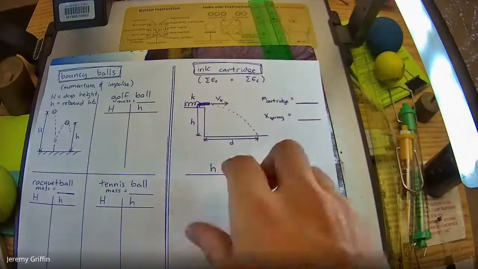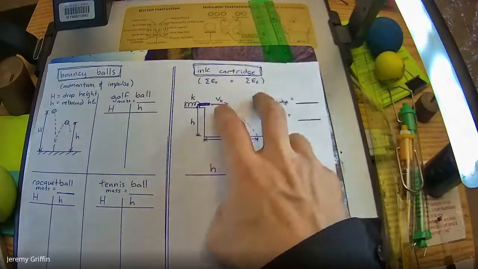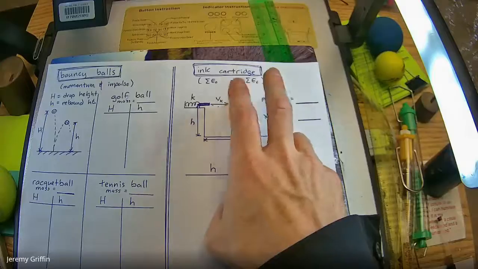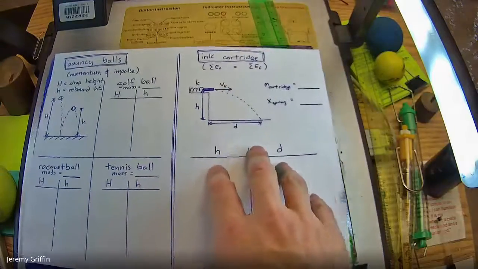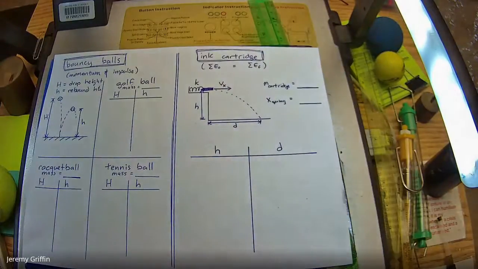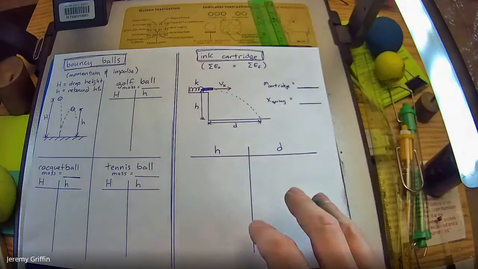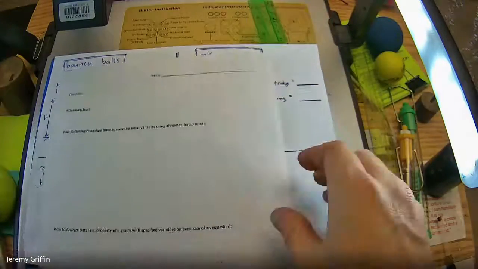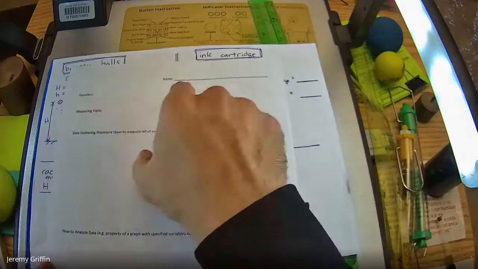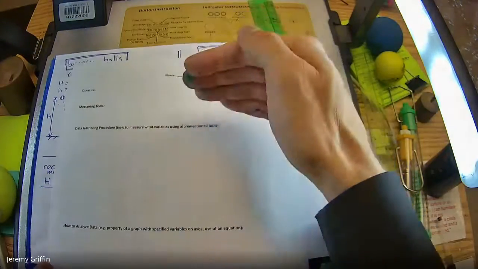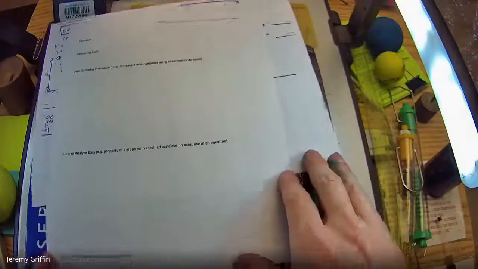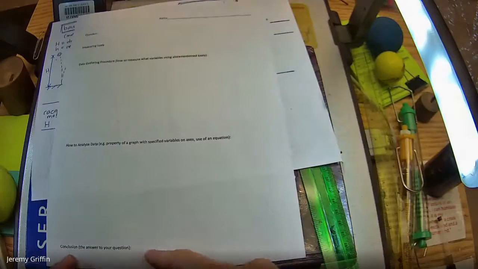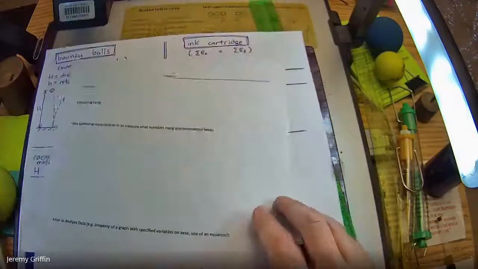For the ink cartridge, I can think of at least a couple of good questions, depending on which way you go. So pick one of these, pick a question, and then on this page, write your question, and then follow the format. By the time you get to your conclusion, you should answer your question based on the data that we gathered for whichever lab you pick.